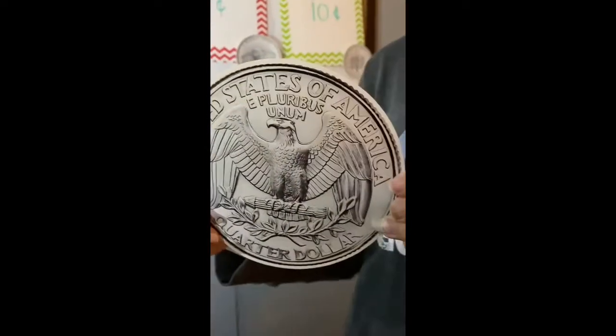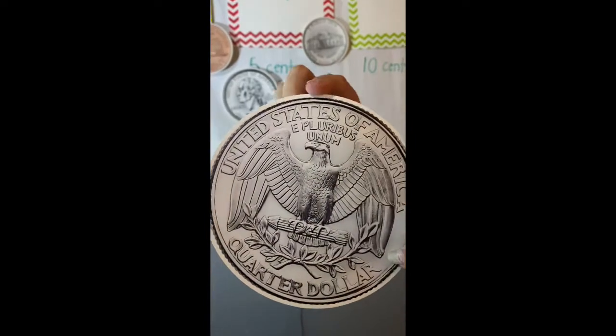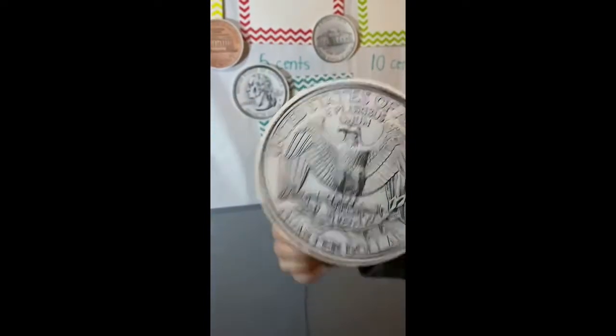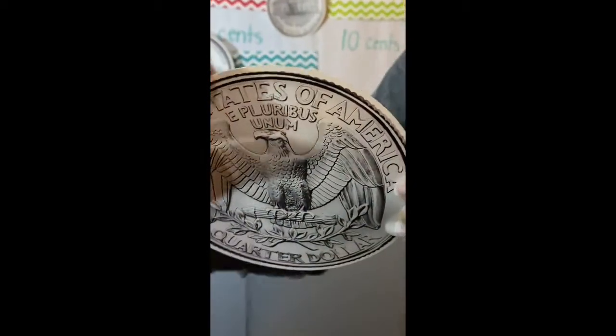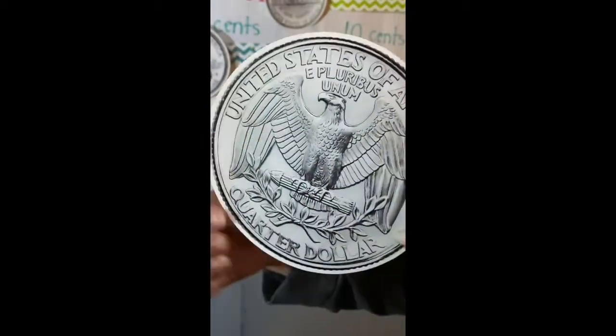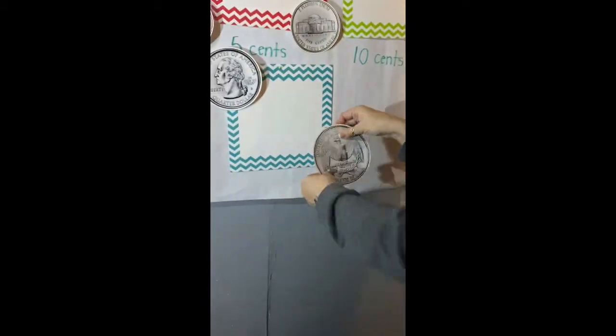Here is the back of our quarter. It's actually our biggest coin. I don't know if you've noticed. If you have quarters at home, look on the edges, and you'll see it has little ridges. That is also a difference of the quarter. The quarter and the dime have that.